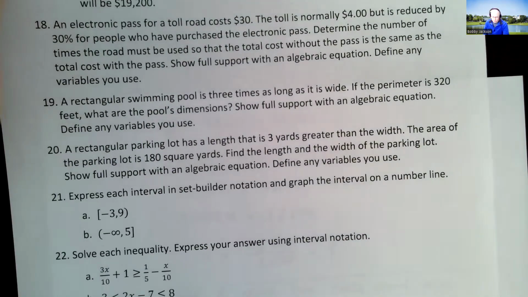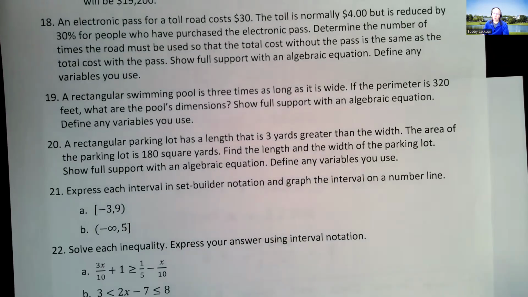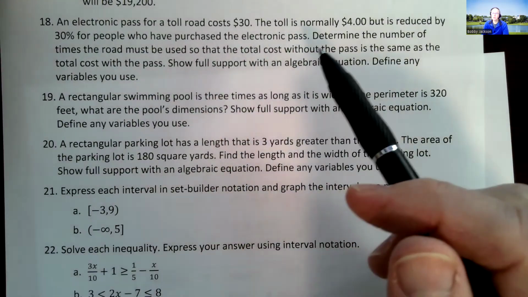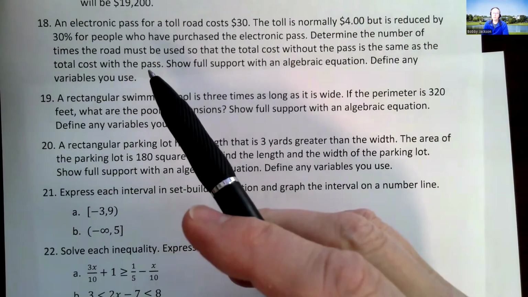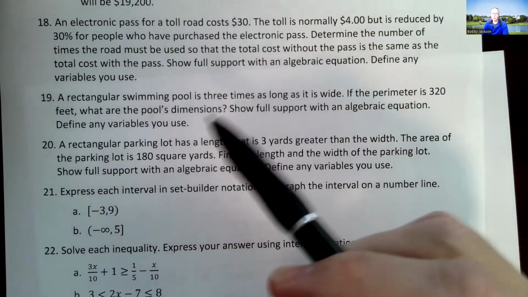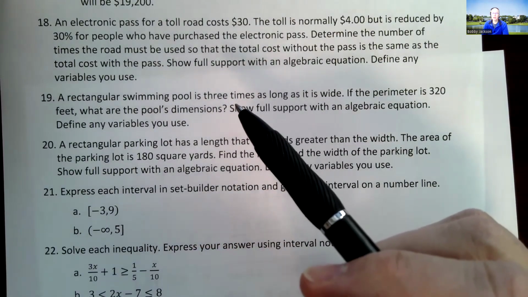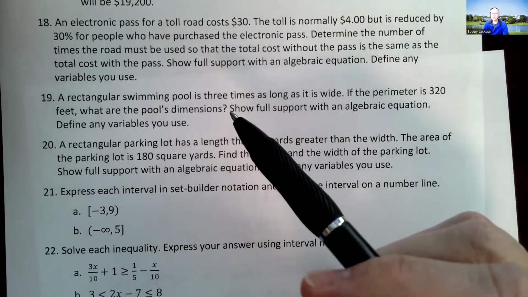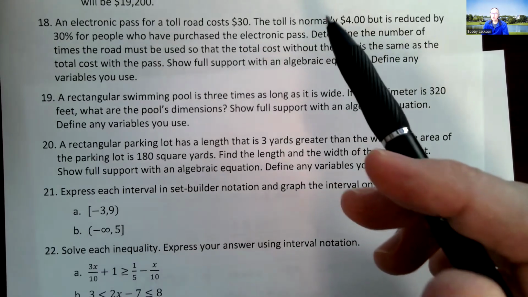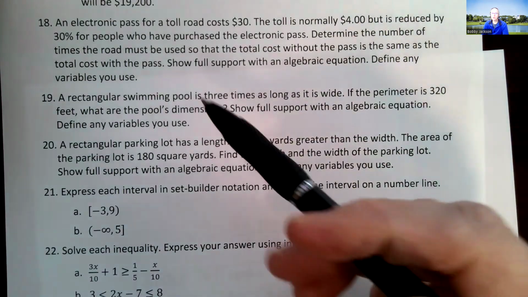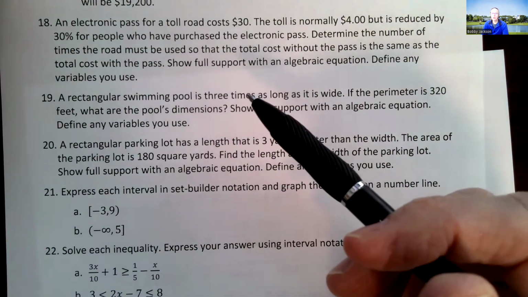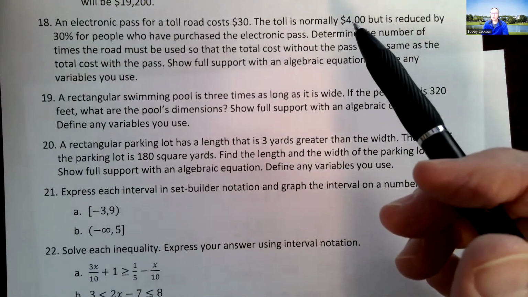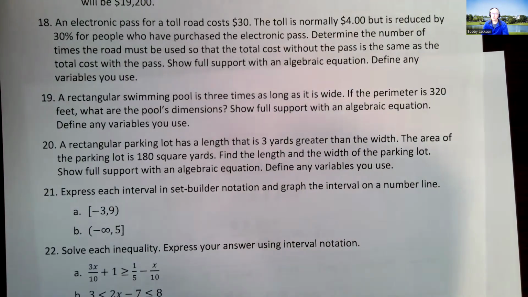What is the unknown quantity in this whole problem? Because we're to determine the number of times we use the road so that the cost would be the same with or without the electronic pass, the determining variable would be the number of times you use the road, right? If we use the road only one time, it would cost $4 without the pass.